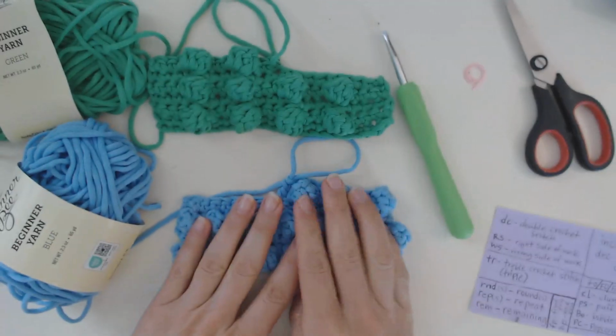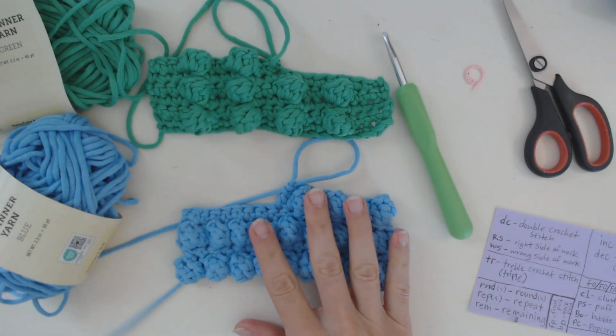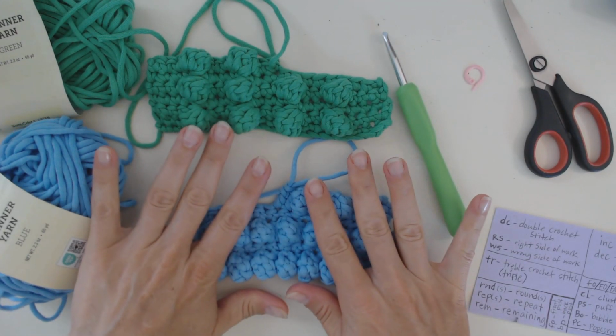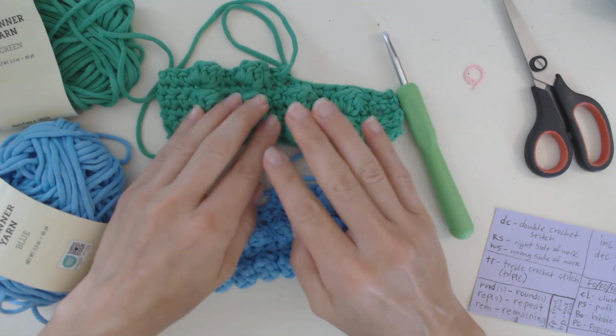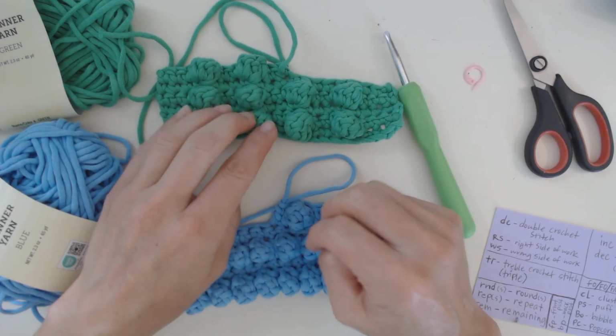Today I'm not going to be really showing you a project. We're just going to be looking at the two stitches and how to form these two stitches.